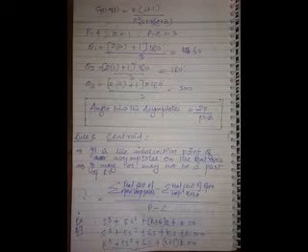A zero is added to this system so that the root locus passes through a point -1 plus j.